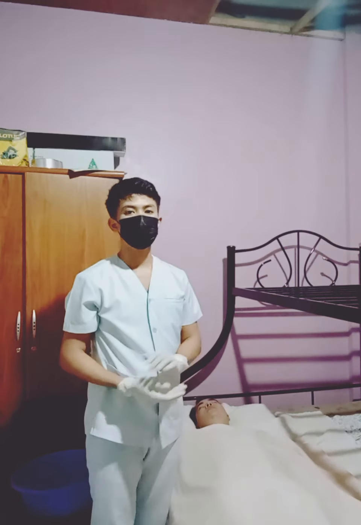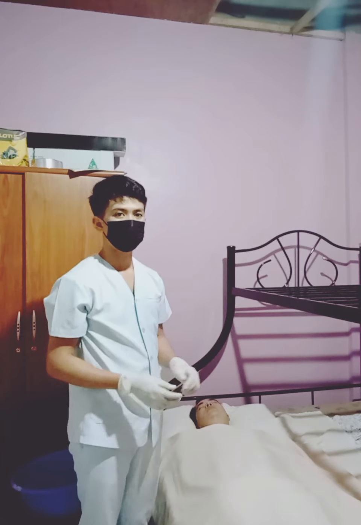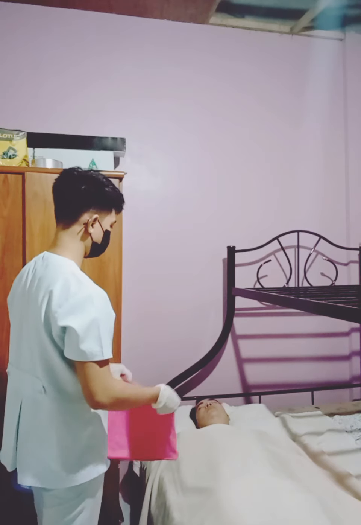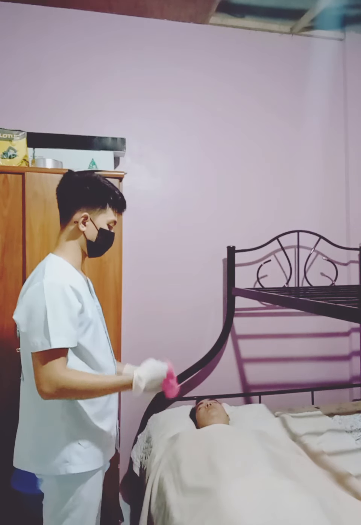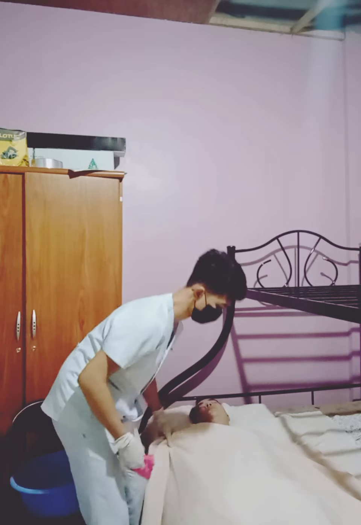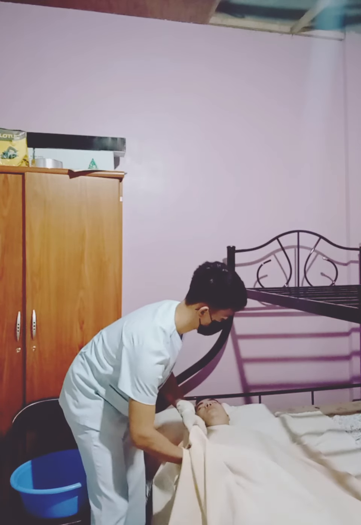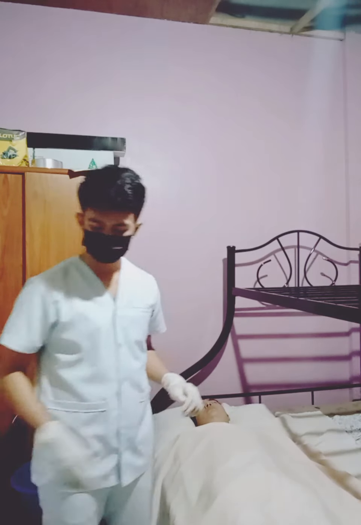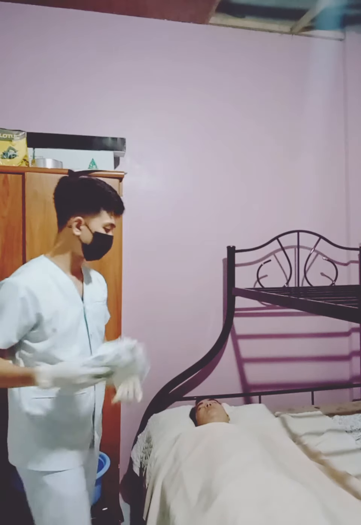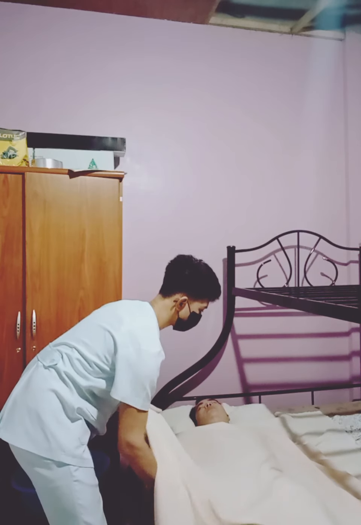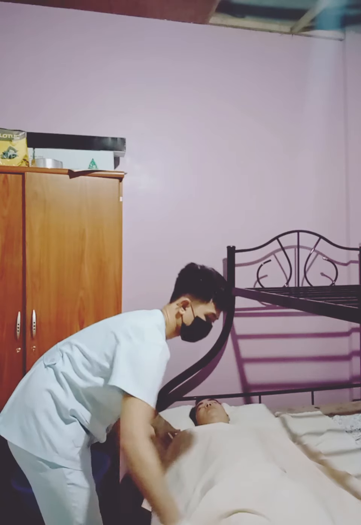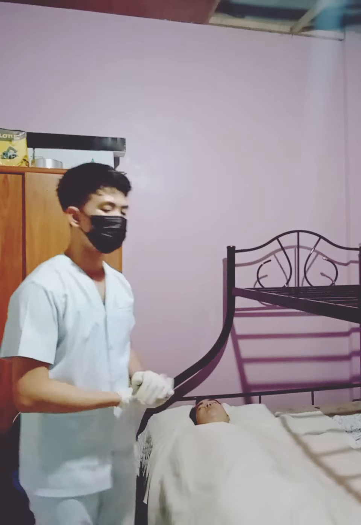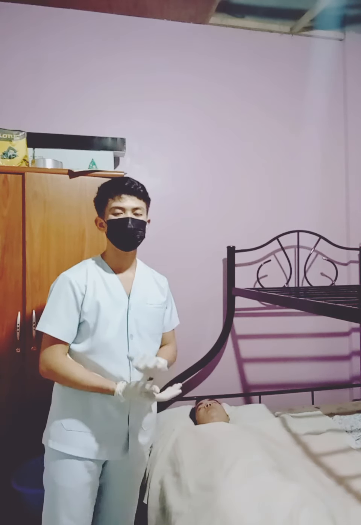And now I'm going to clean the perineal part of the client. I'll be the one to clean while the client is straight. And after that, we're going to use another towel to dry the part. You can use lotion to moisturize the skin of the client.